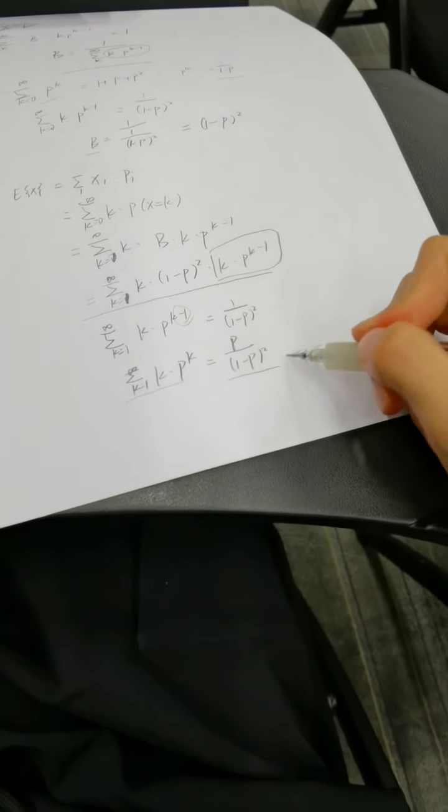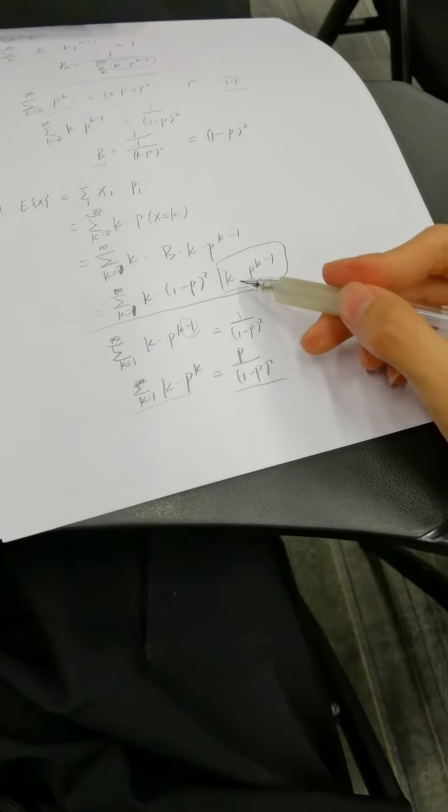So we take the derivative of both sides. We can get this equation.